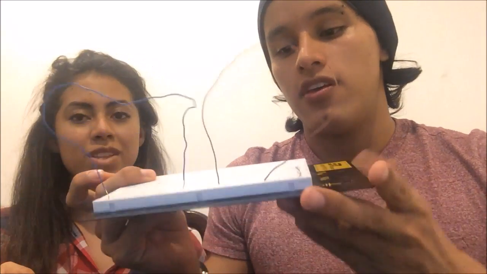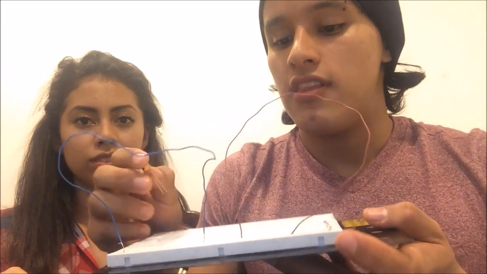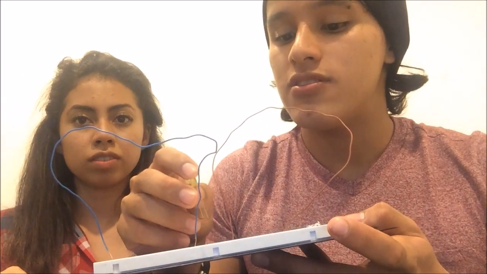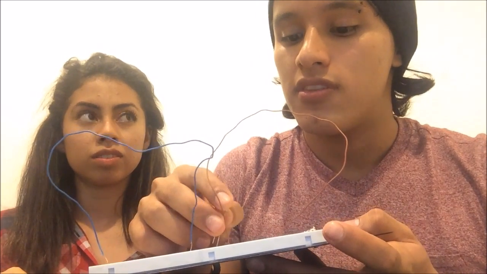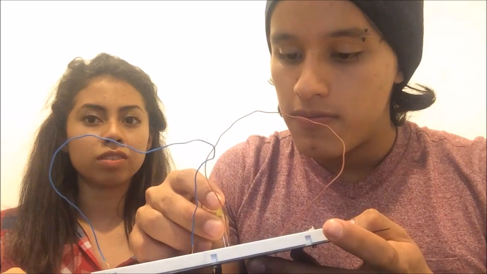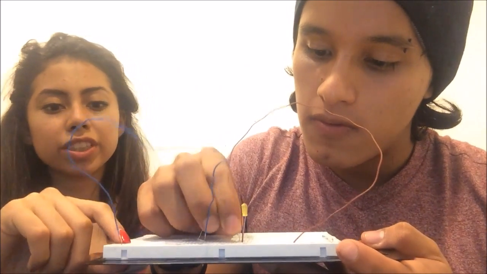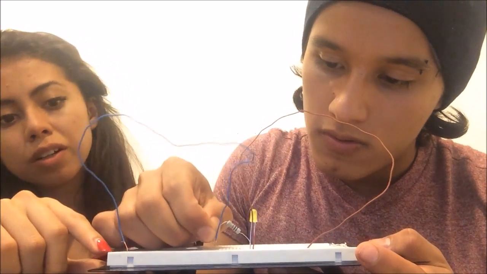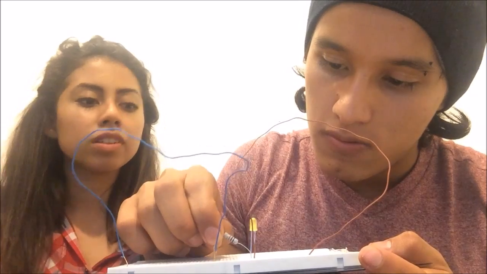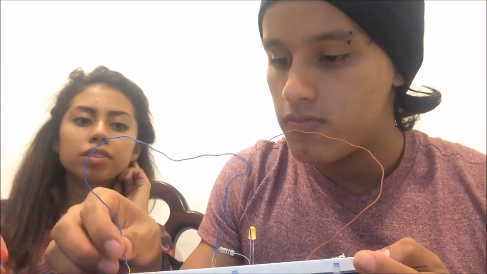Now we're going to show you a circuit we made. The principal function of the circuit is to turn on the LED that is here. To do this, we used a breadboard, which is a board used to make models of electric circuits.